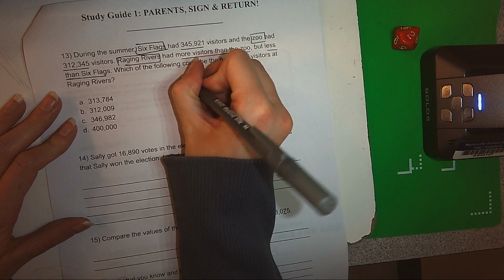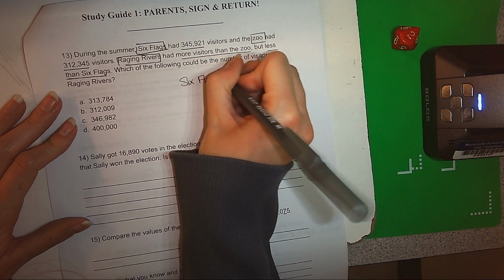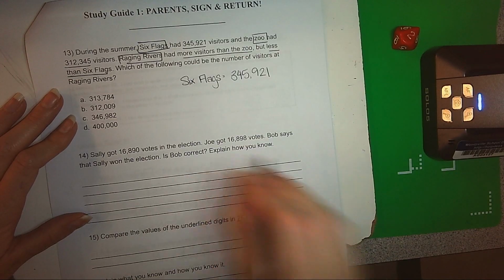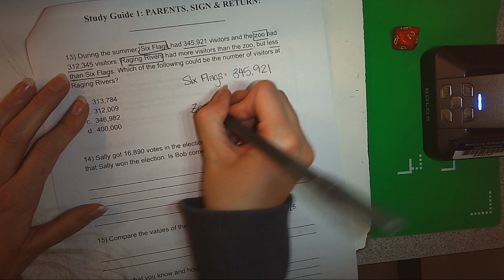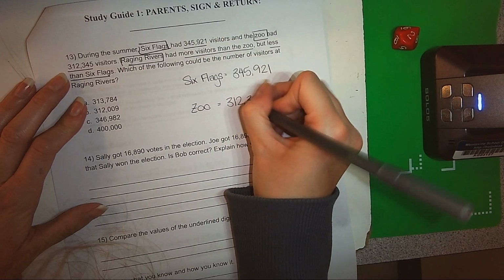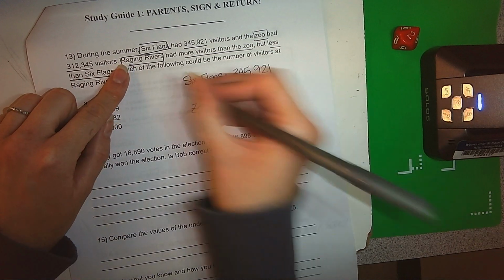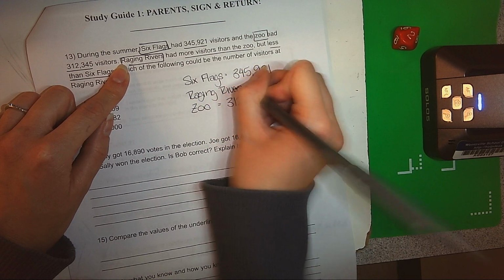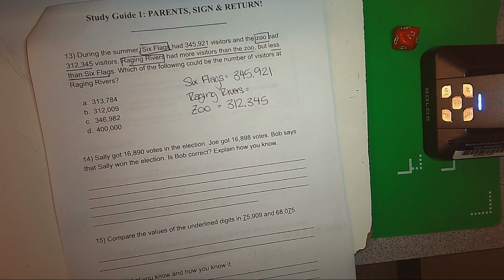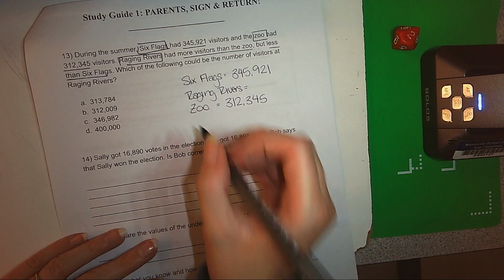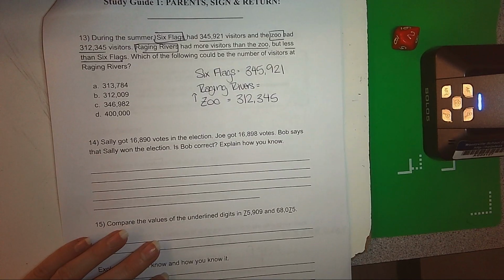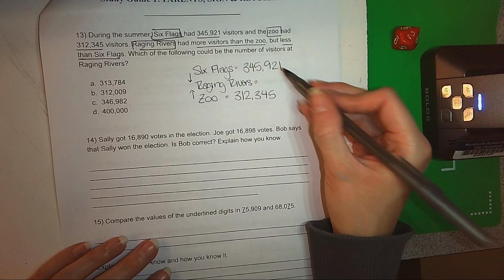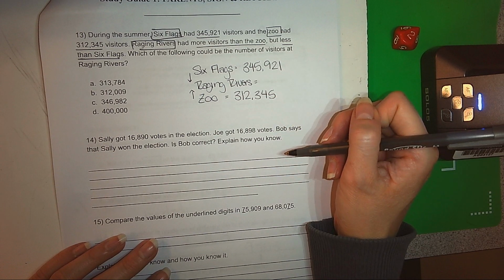Six Flags had a lot of people. That's amazing. The zoo also had a lot of people, but less than Six Flags. Raging Rivers also kept track of how many people came and visited them, but we don't know what their answer is yet. All we know is it needs to be bigger than the zoo and smaller than Six Flags. So it has to be somewhere in between these two numbers.